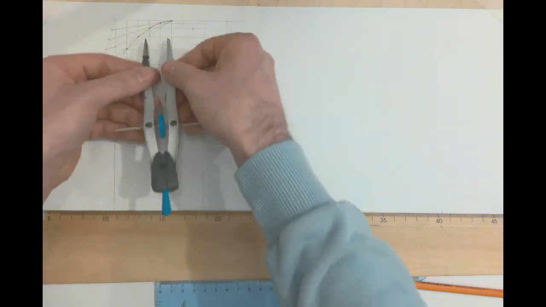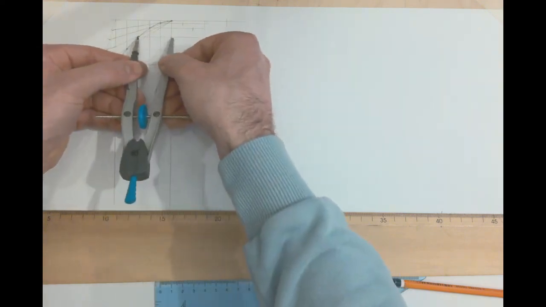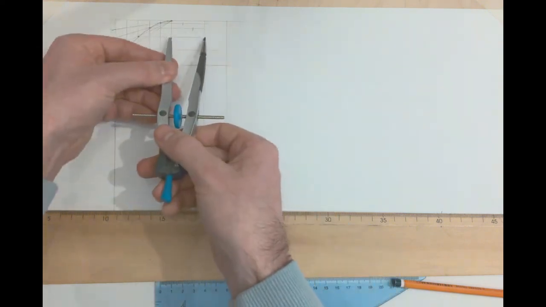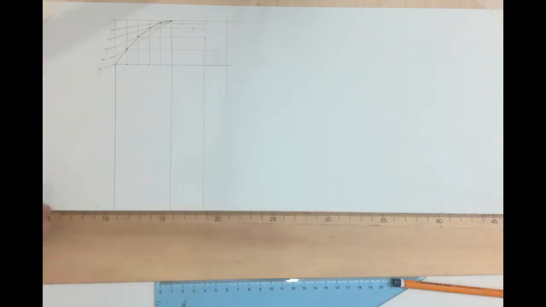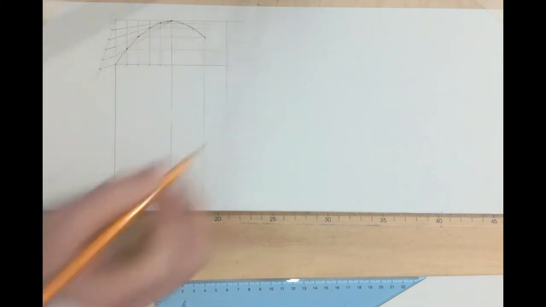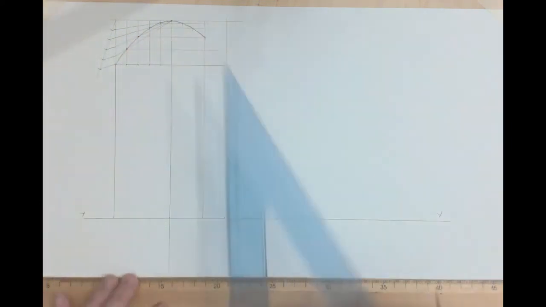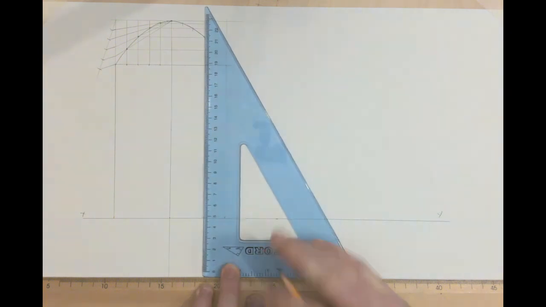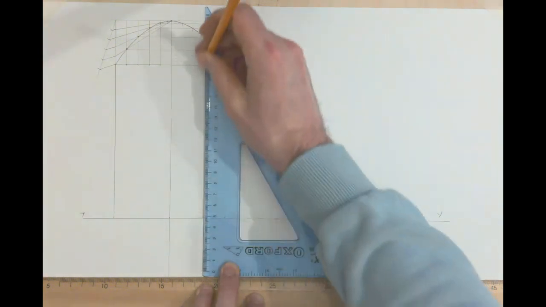Second one. Third one just brings me to the end, so I don't need to do the last one. And that does that shape. Okay, I'll draw a heavy line then going down the side, and that will be my front elevation finished.